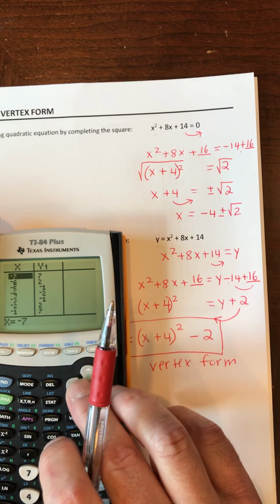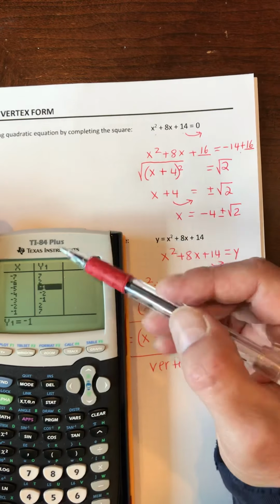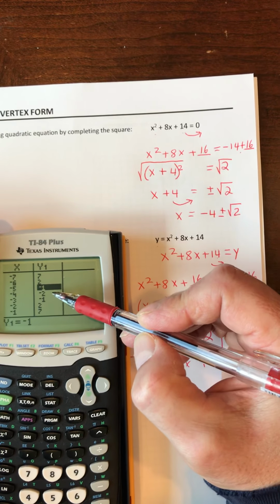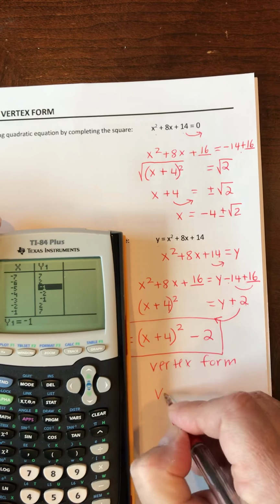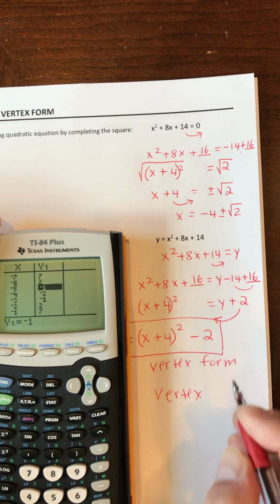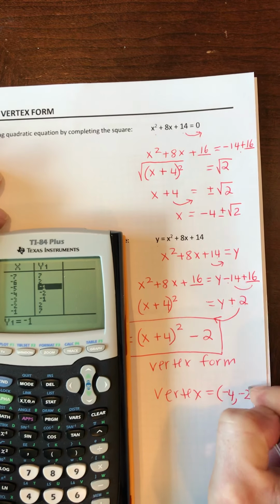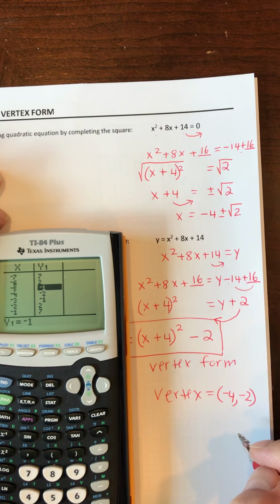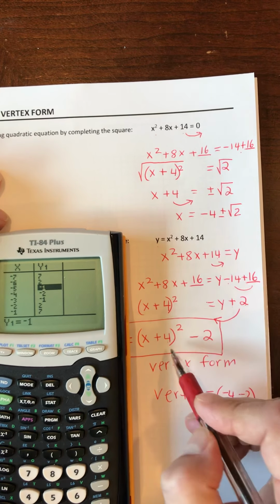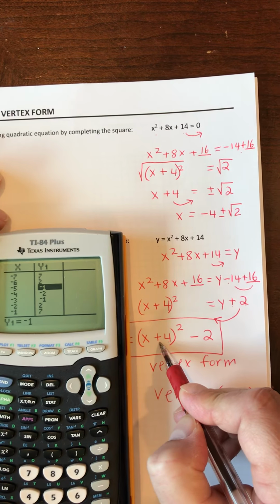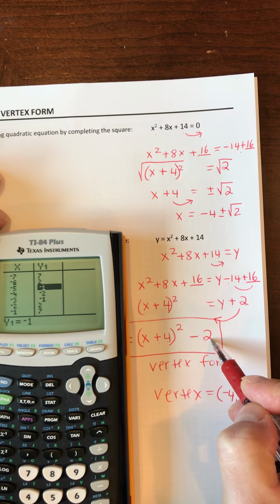If you look at my vertex, see where it's repeating: it goes 2, negative 1, negative 2, back to negative 1. So this is my vertex: negative 4, negative 2. And that's no coincidence. If you look at vertex form, it's going to be the opposite of this number and the same as that number.